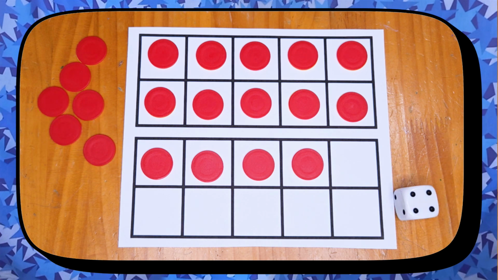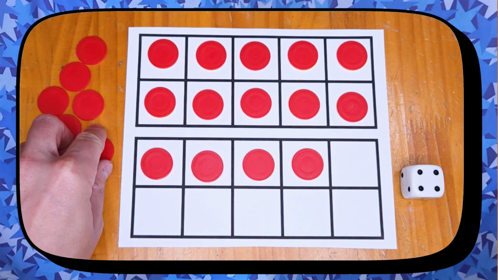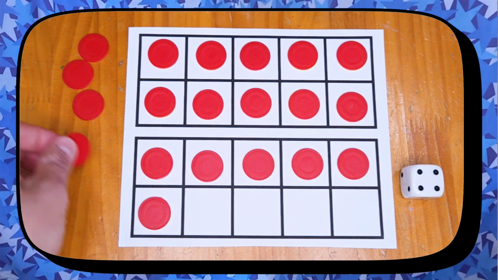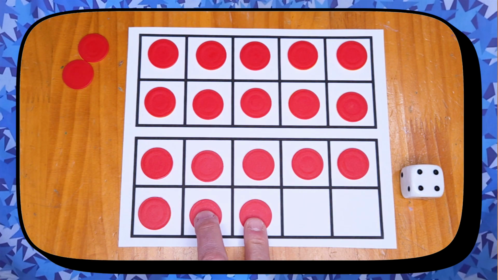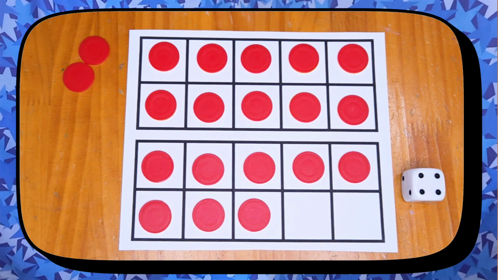Let's roll. What number? 4. Let's count. 1, 2, 3, 4. We're getting close to 20 now. How many more do I need to roll? Just 2 empty spaces left.